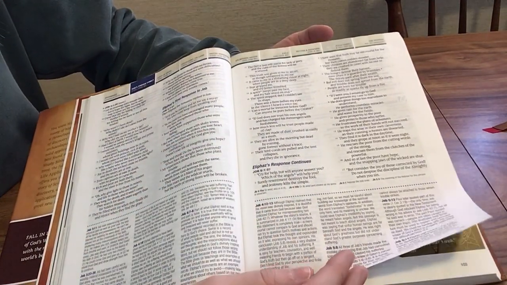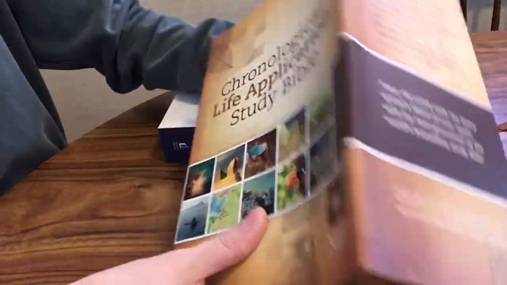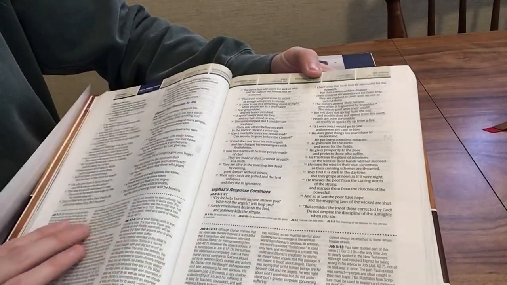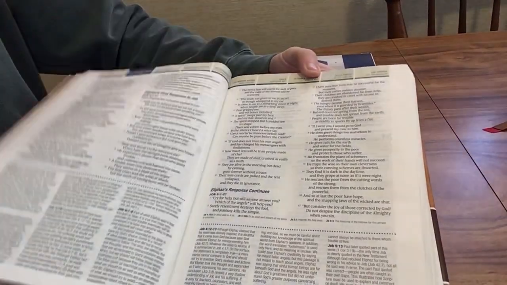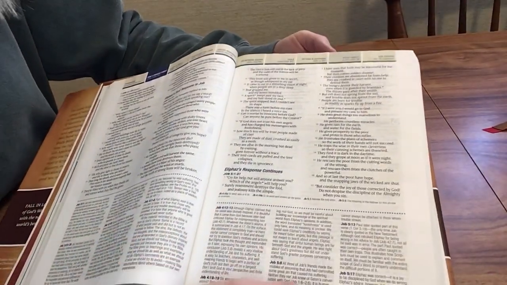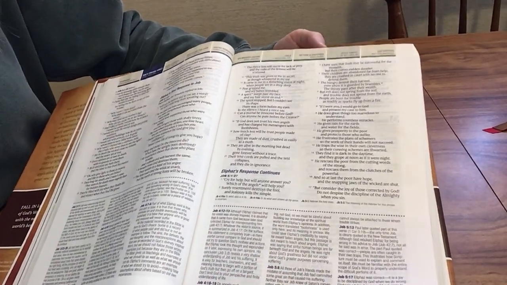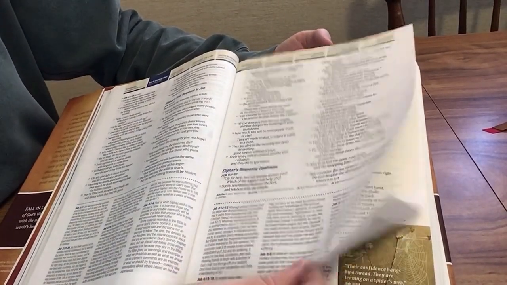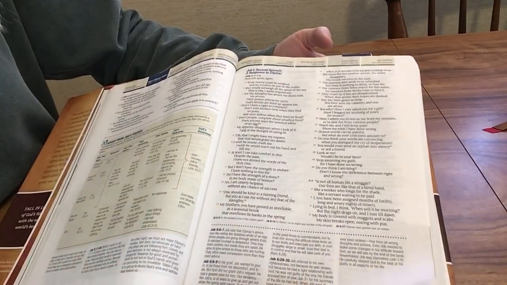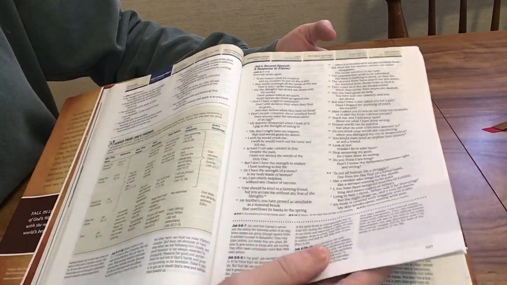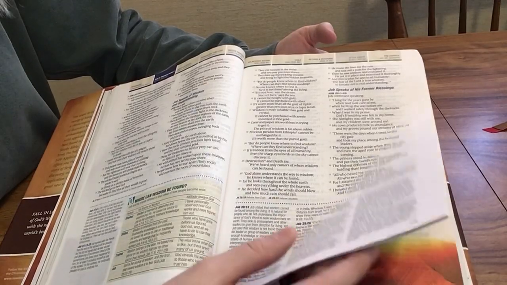The font size, I should have looked before I started. I always do that. But I believe it's a 9. I will put it in the description below if I'm wrong. The study notes are definitely smaller. They're probably about a 7. I don't find it hard to read.